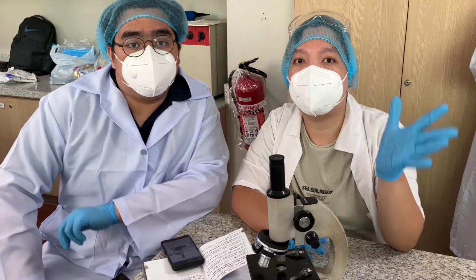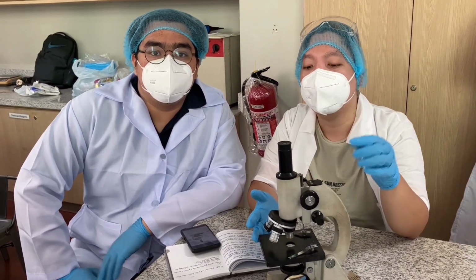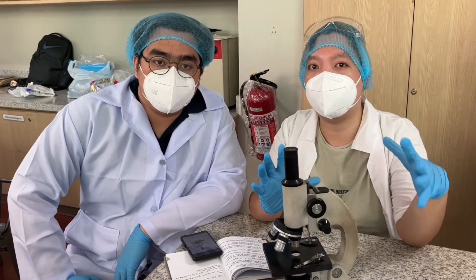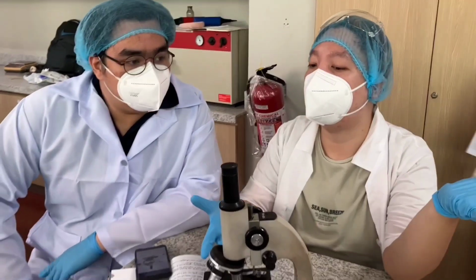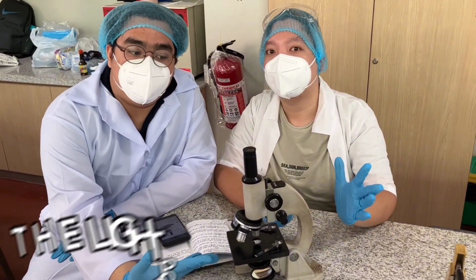So you're on the last part of our activity and of our vlog this afternoon. So ngayon malalaman natin kung ano ba itong tools na to or equipment na ginagamit natin inside the chemistry laboratory. What do you think? Ano kayang tawag dito? Now, this instrument right here is called the light-powered microscope.